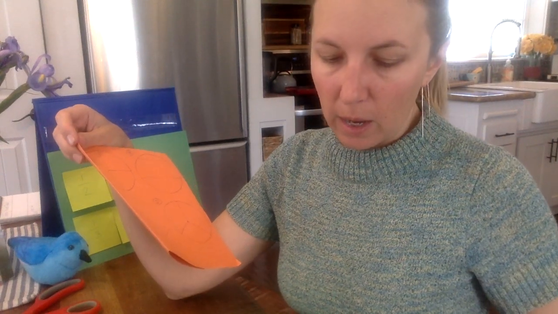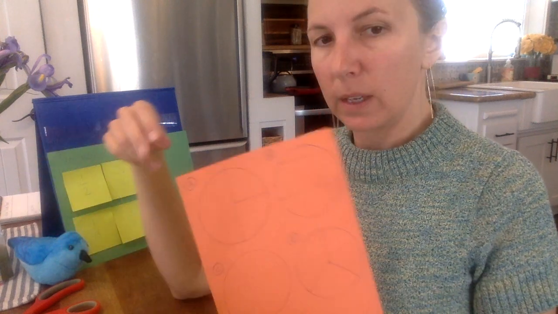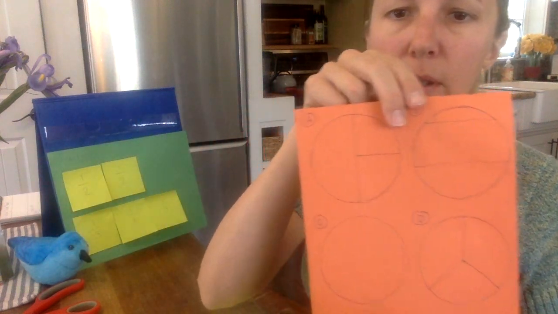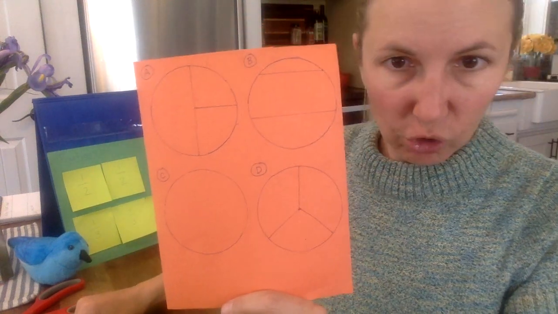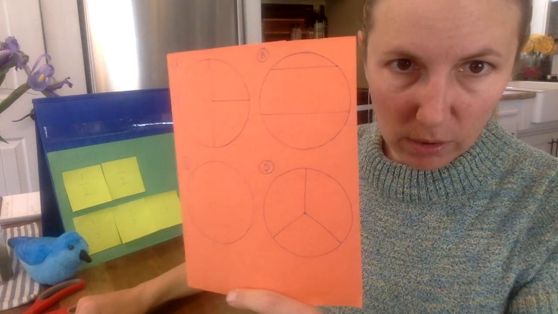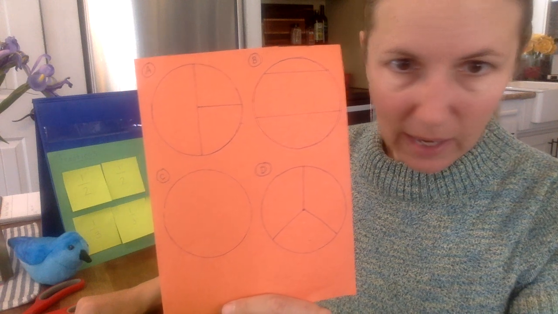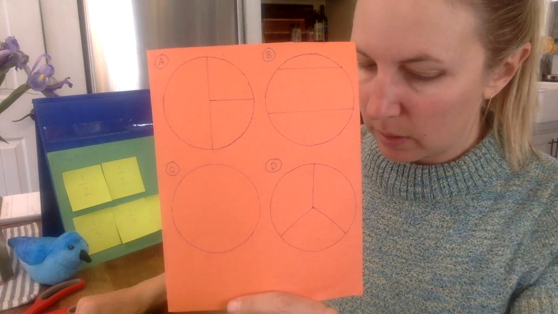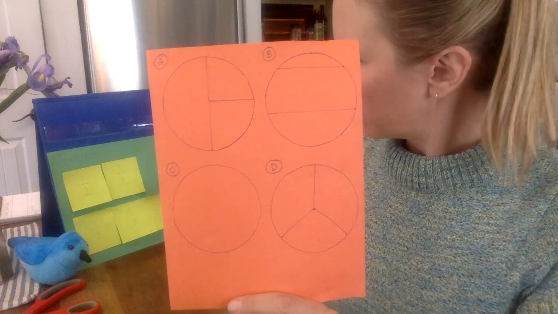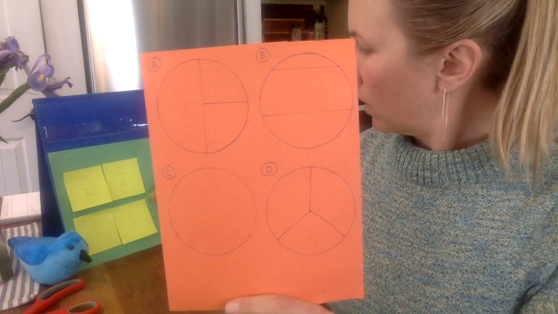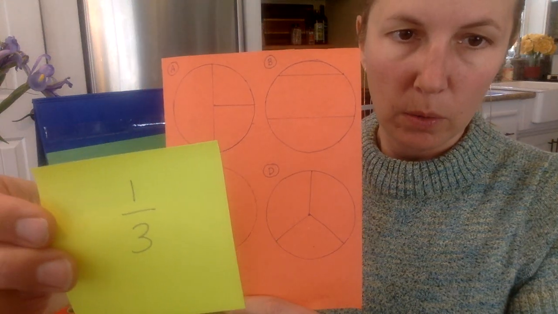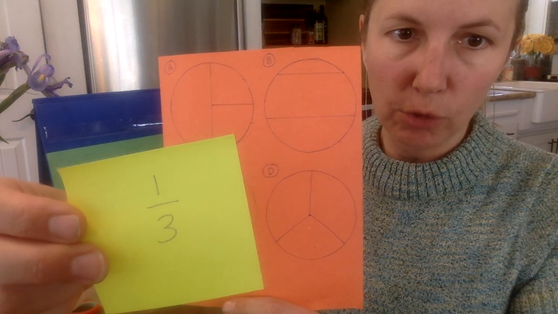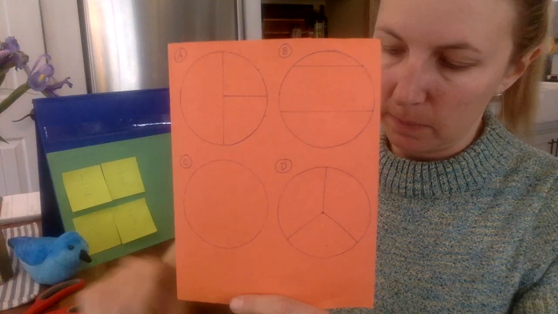I'm going to have you, before you go off and do the page that you're doing in your Home Connections book, which is page 85, I'm going to have you just look at these 4 circles. And I'm going to ask you which one of these circles is divided or broken up into thirds. Which one is broken up so that I could write this in each part?